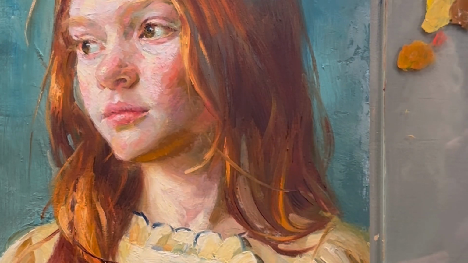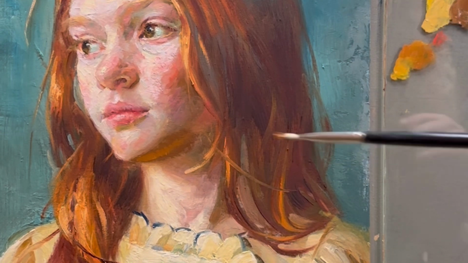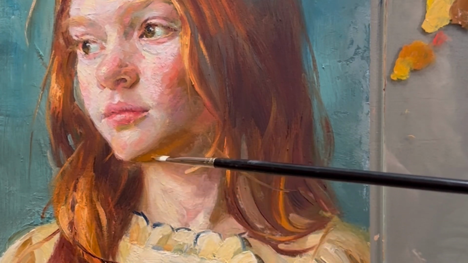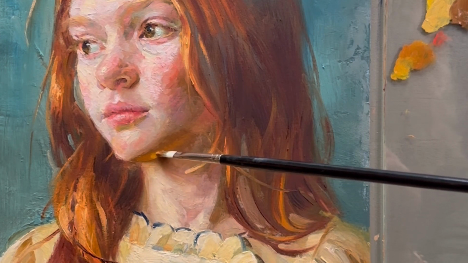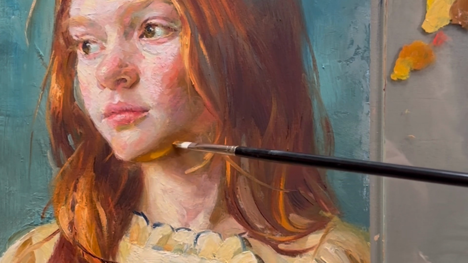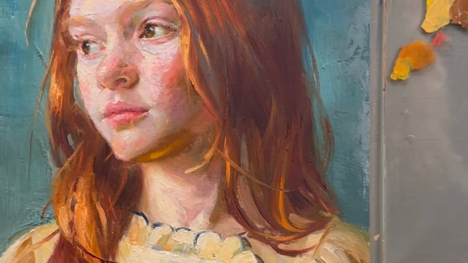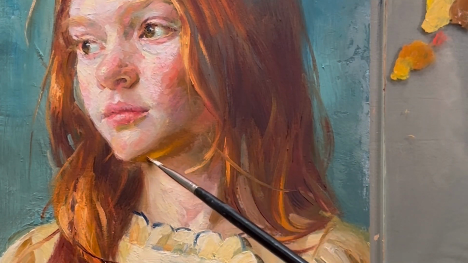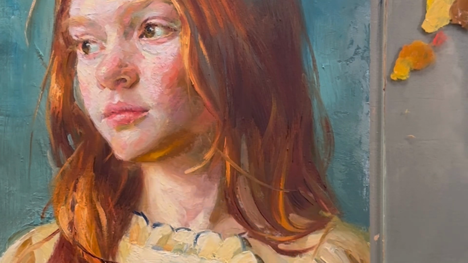And then I will take a little bit more yellow, add it into my flow, and create a start, a little hit, and then lift up the brush gently. And then just soften the edge even more.